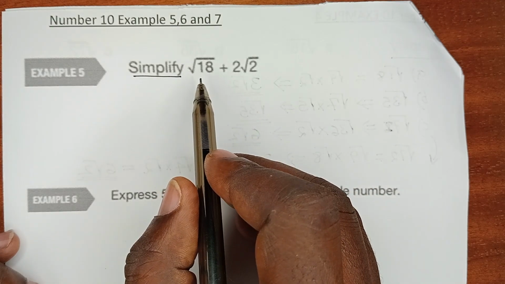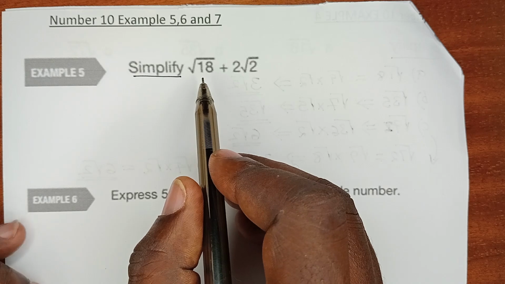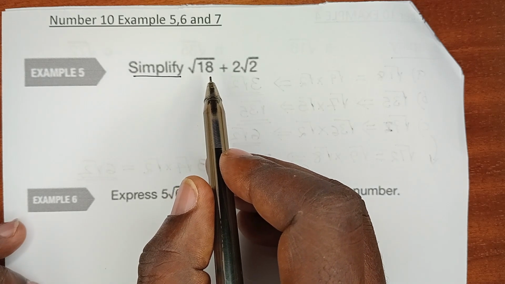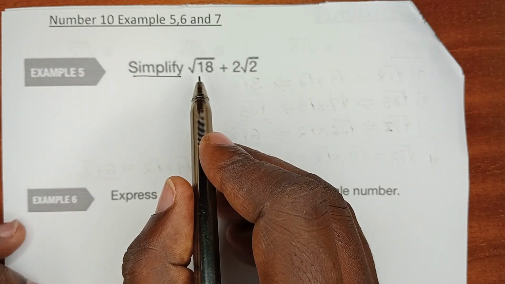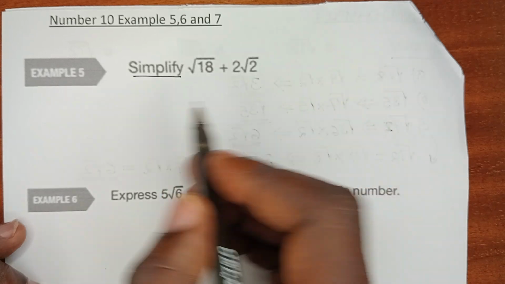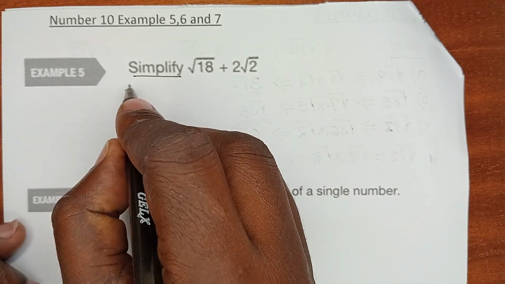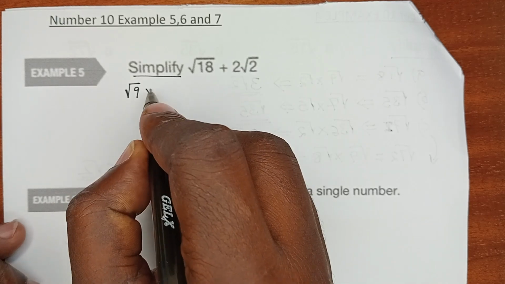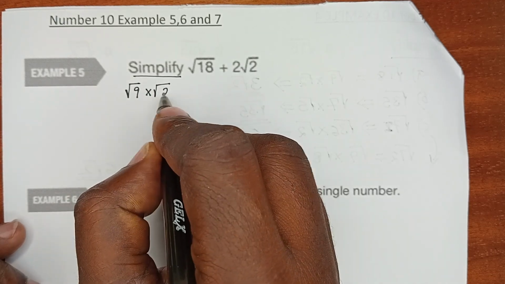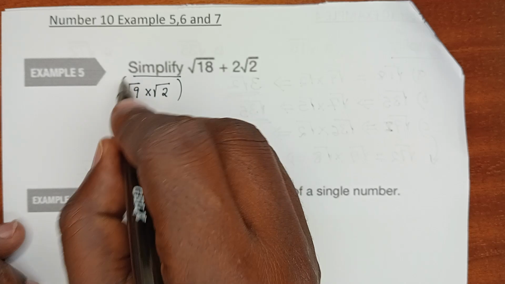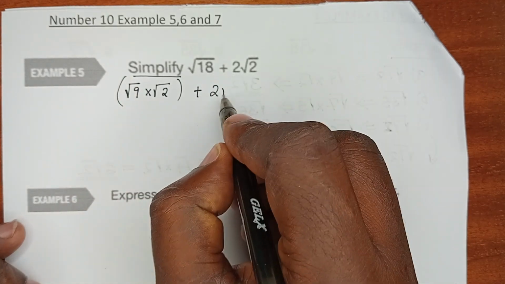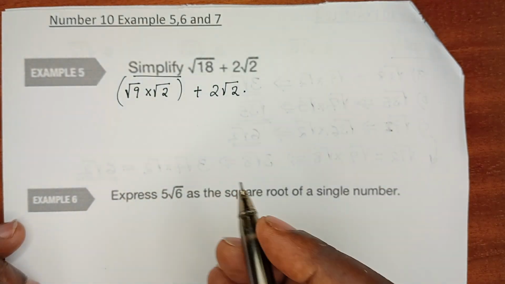But root 18, as we have seen in example 4, we can simplify into root 9 times root 2. So this one becomes the root of 9 times the square root of 2, plus 2 root 2.